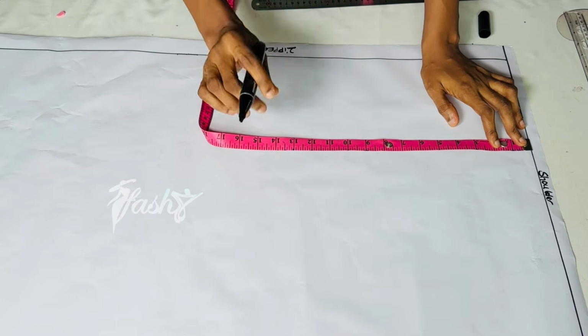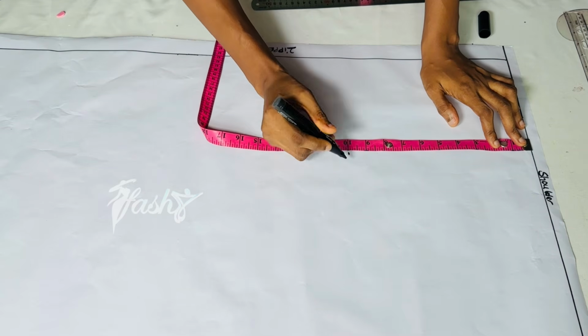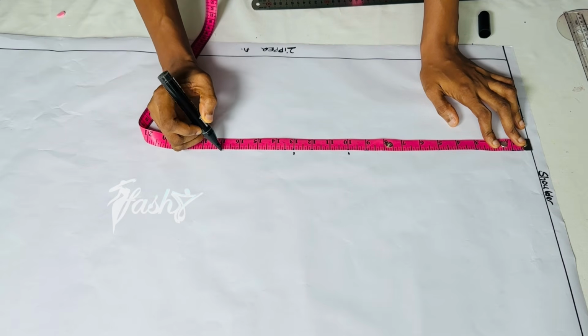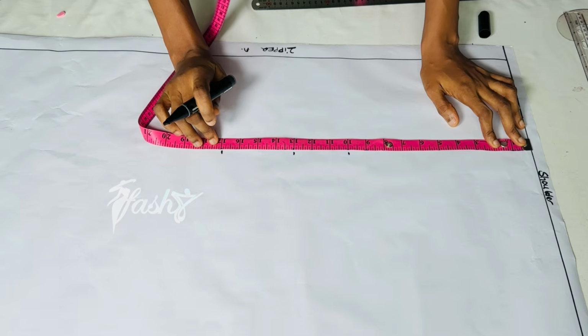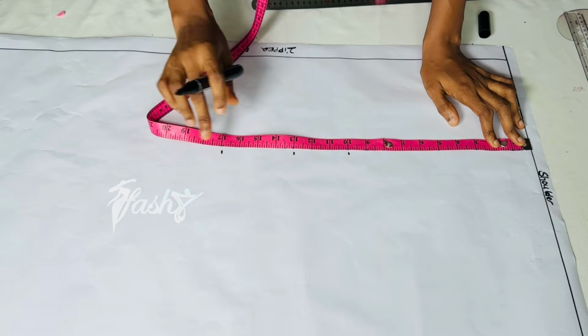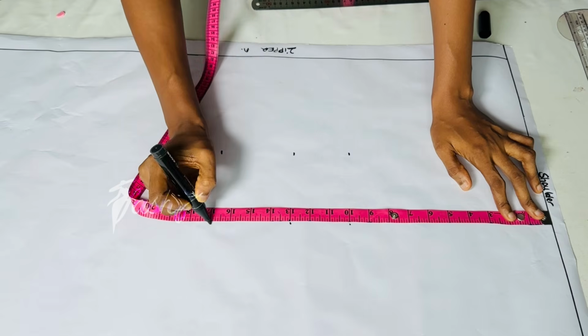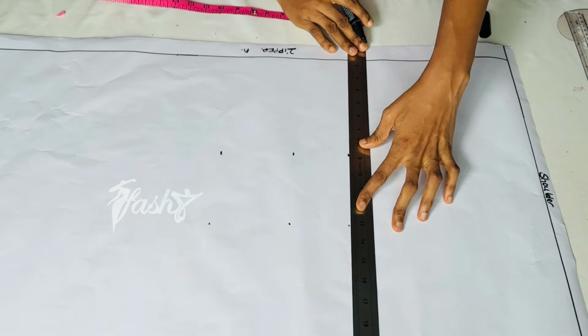From my shoulder, I'm going to take my bust point, my under bust, and the front waistline. From my shoulder to my bust line is 10 inches, and then from my shoulder to my under bust is 13 inches, and lastly my waistline, from my shoulder to my waistline is 17 inches.